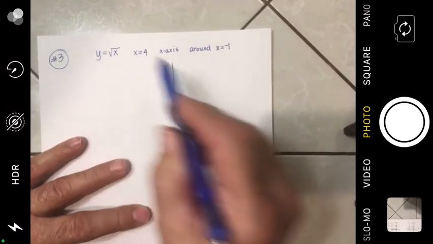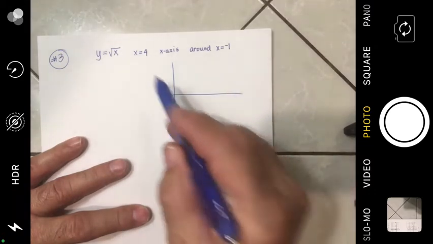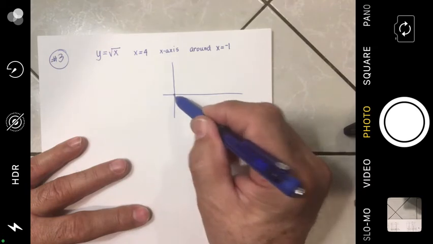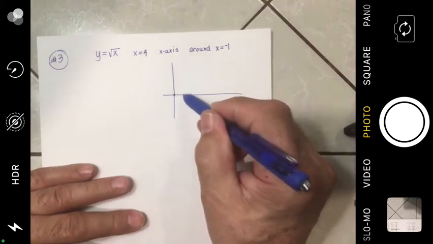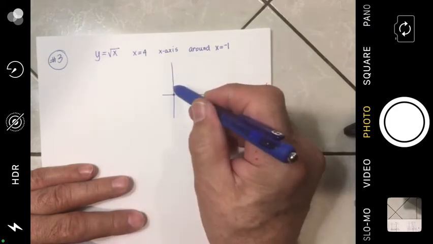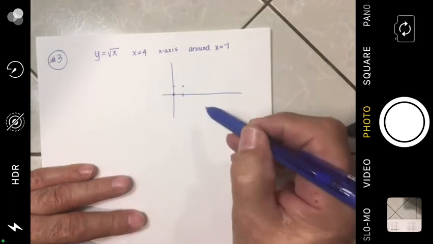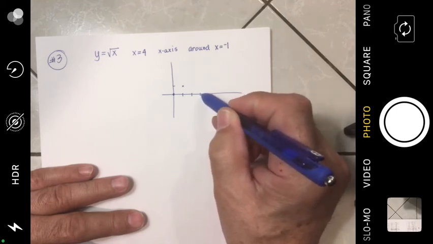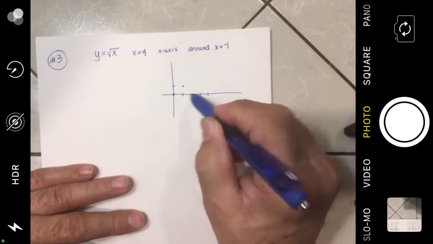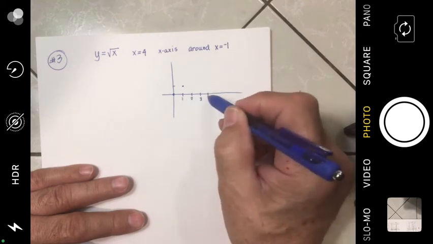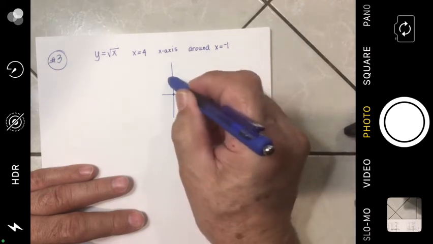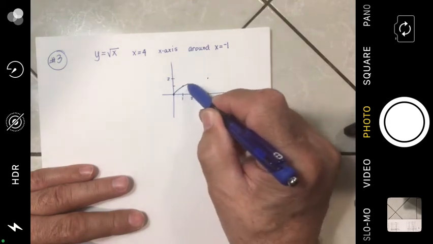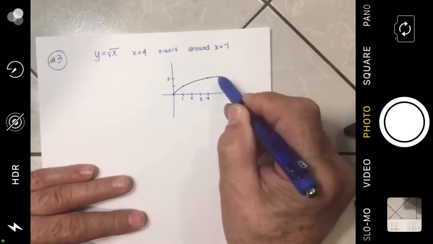I have y equals the square root of x. If I put 0 in there, the square root of 0 is 0. If I put 1 in, the square root of 1 is 1. If I put 2 in, I get the square root of 2, not as nice. Put 3 in, not as nice. If I put 4 in, the square root of 4 is 2. So I've got something that looks like this.